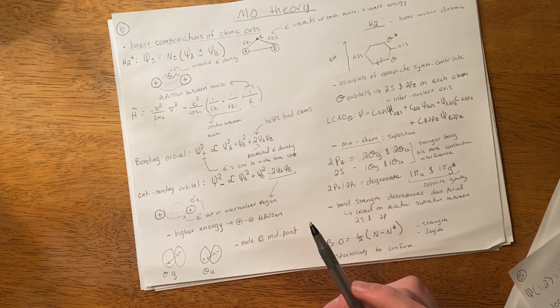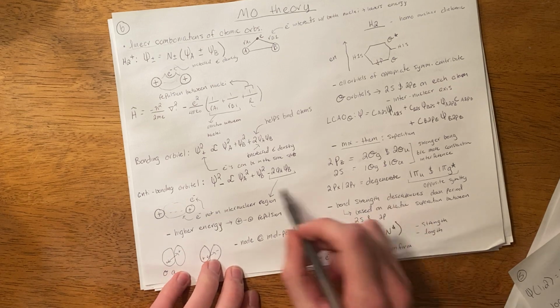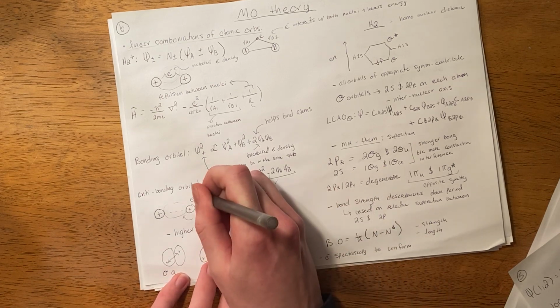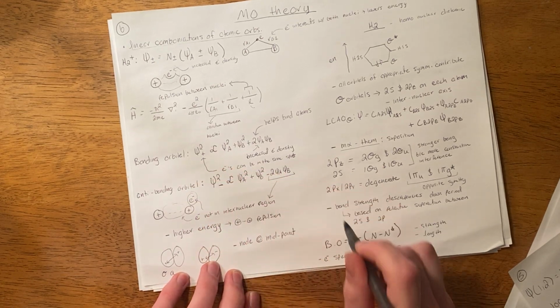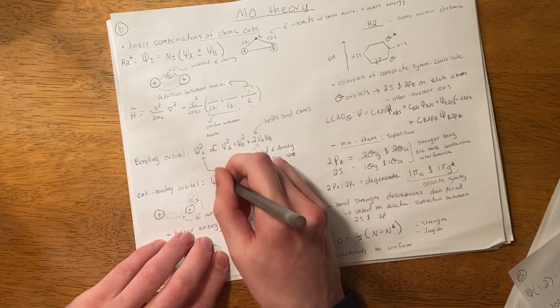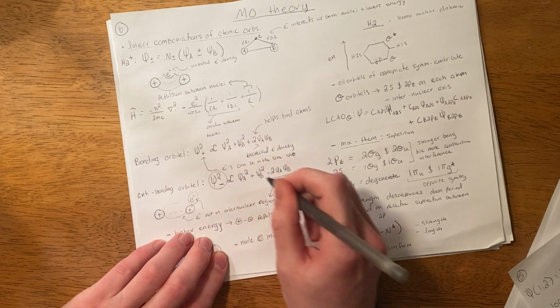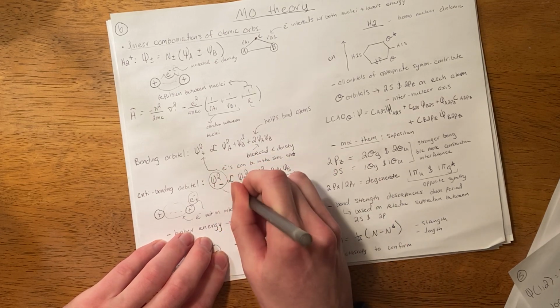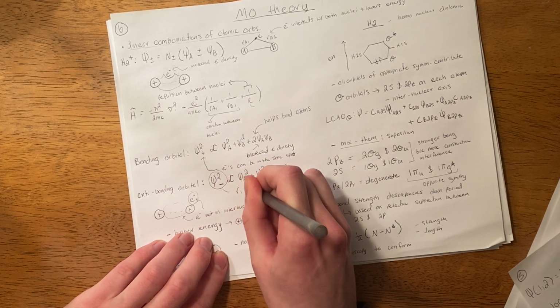The reason the anti-bonding orbital is higher in energy is because we're looking at an electron that is really avoiding the internuclear region, which gets back to the heart of what I was saying earlier, because this anti-symmetrical wave function doesn't really allow for R1 to equal R2, right?